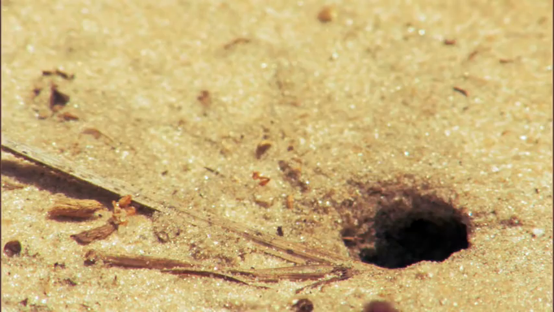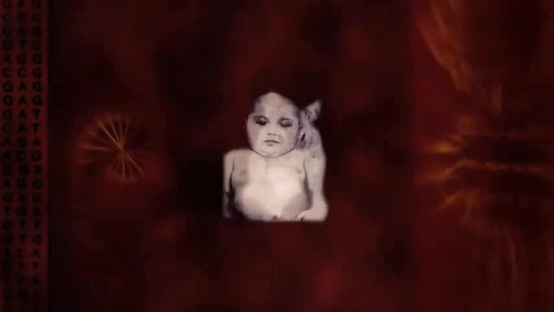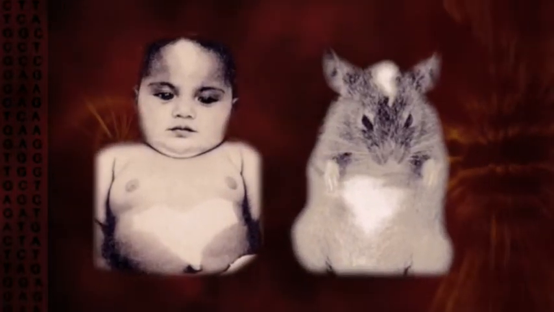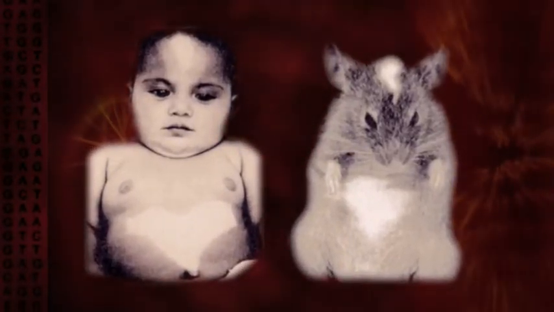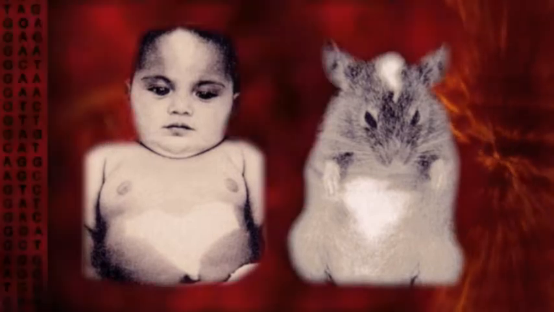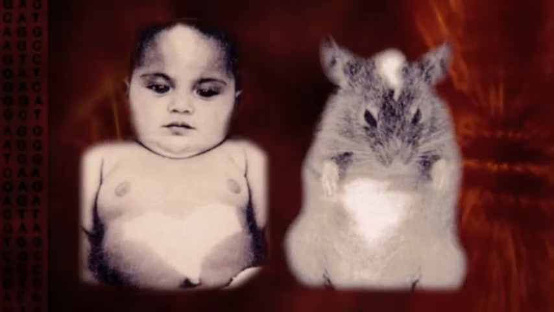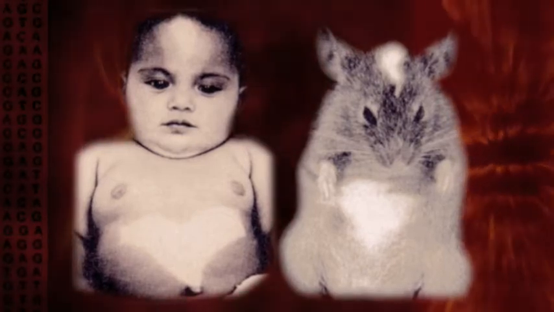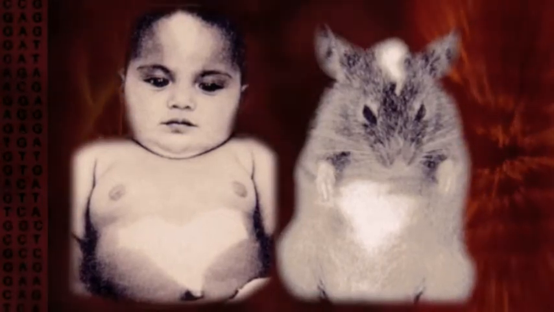As you can see, the number of chromosomes is not the indication of how complex the organism may be. And while we have different numbers of chromosomes, the total content of those chromosomes is often surprisingly identical. For example, this infant and this mouse have a mutation in the same gene, which results in a similar white patch on the stomach and forehead.